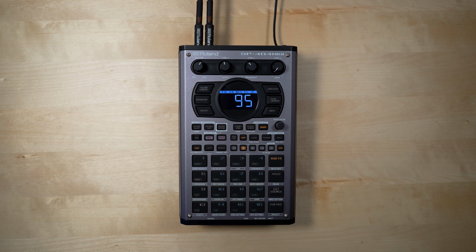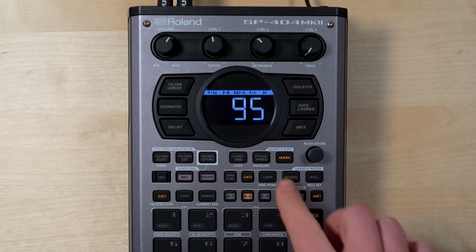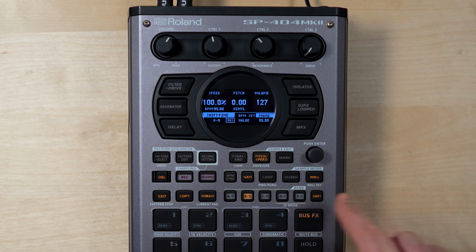Taking inspiration from the classic Roland VP9000 Veriphrase sampler, the 404 update adds a groove function. This allows you to put interesting glitch and groove effects onto your sample. For the best results, you will want to use this with a drum break or sample that has a correctly analysed BPM. I am going to use this drum break. Now, if I go into the pitch speed menu and I press roll, we enter the groove menu.